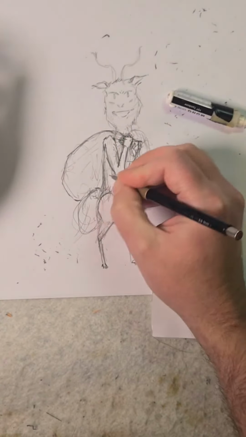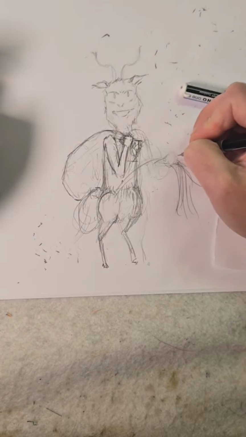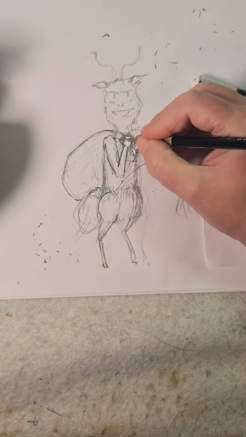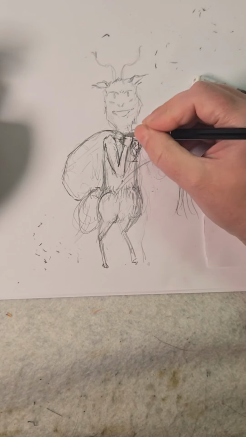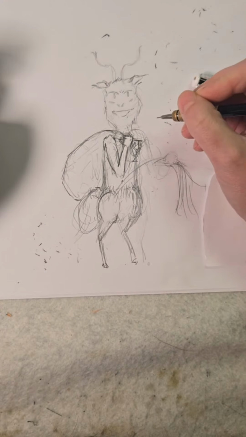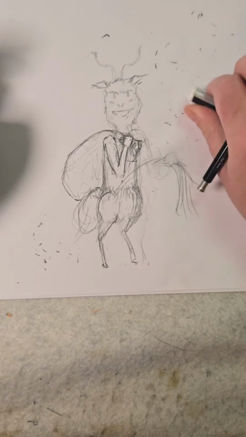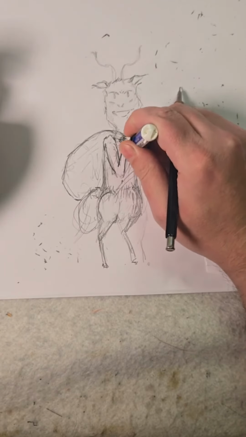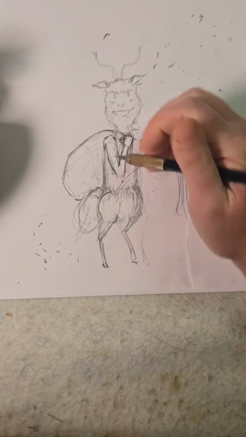Okay, belly button. We're getting there. Oh yeah, and then where's this one shoulder? What? What is that? I'm just gonna erase it. Who knows what it is? Just like an accident.